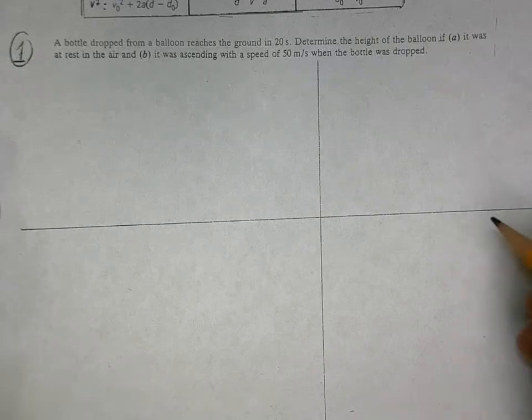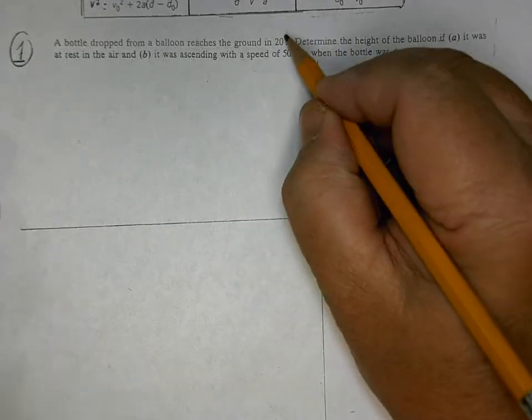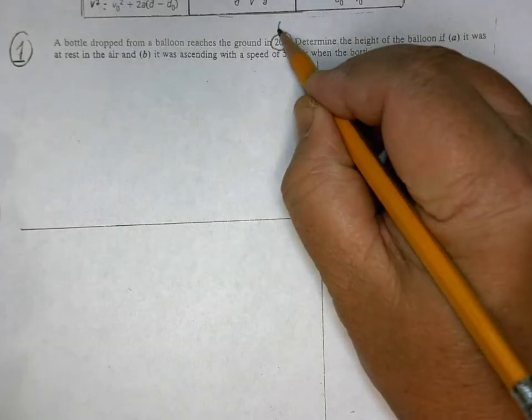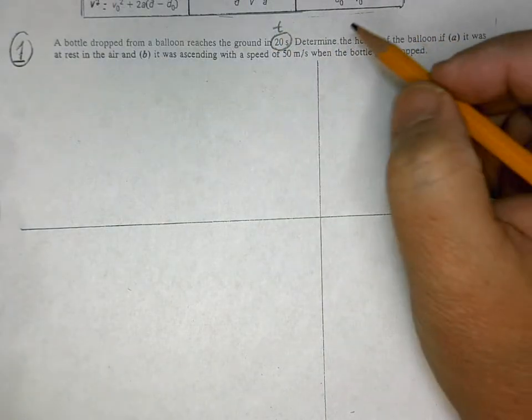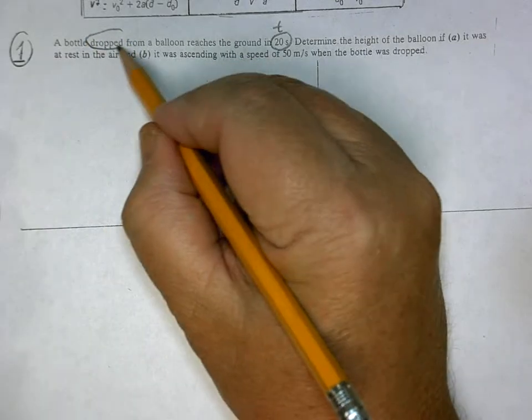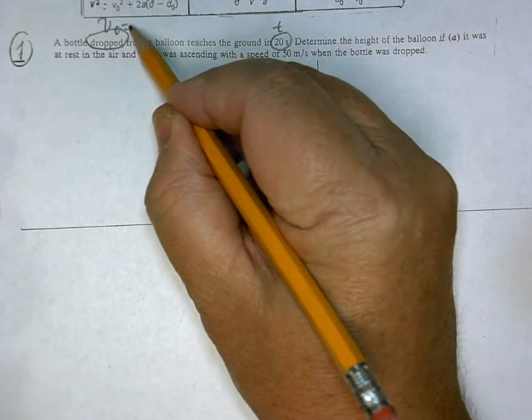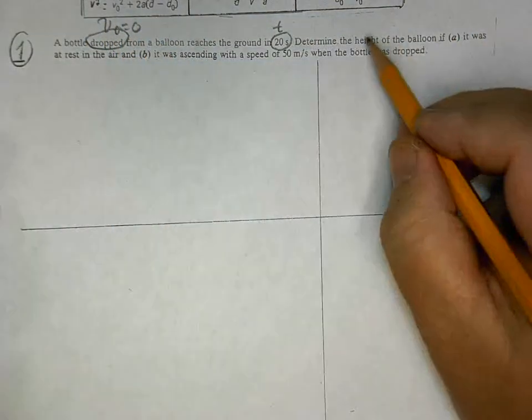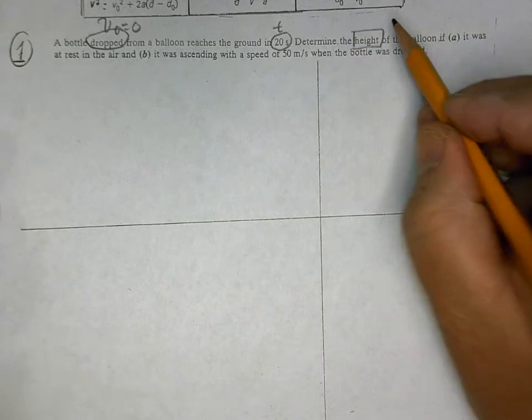Okay, we're going to try to solve this. So what do we get? We're given t. That's the time to hit the ground, right? And it is dropped, and that means V0 is equal to 0 for this part. And what we're looking for is height.